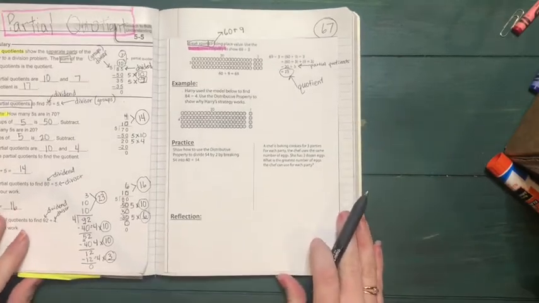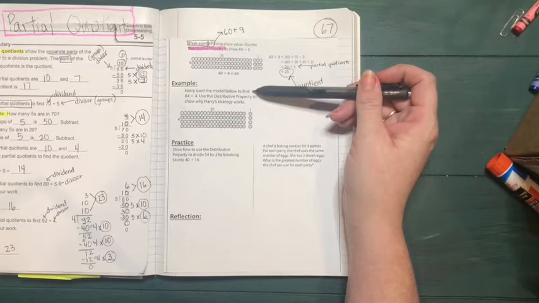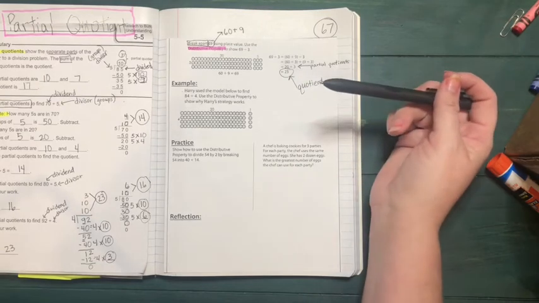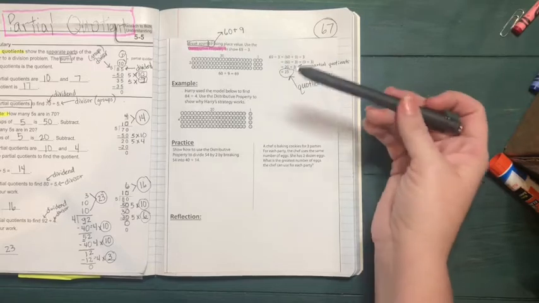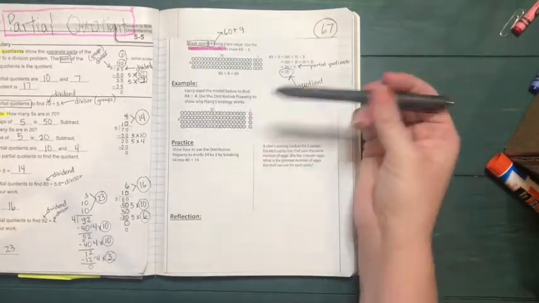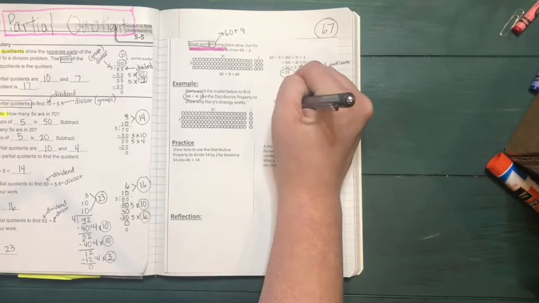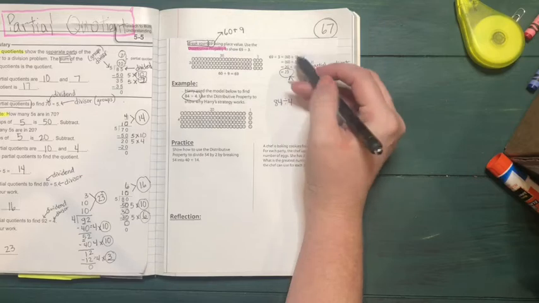All right, now looking at the example, it says, Harry used the model below to find 84 divided by 4. Use the distributive property to show why Harry's strategy works. So when we look at this, we have to determine what this problem represents. So we're going to take the original, pull it to the side, and we're going to then use the same strategy we used above.